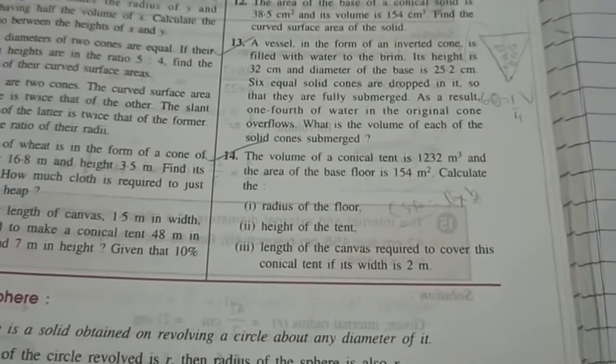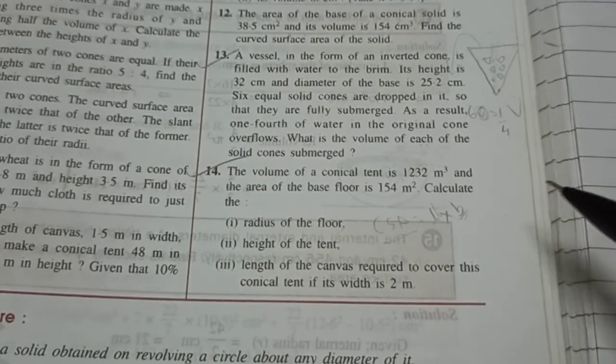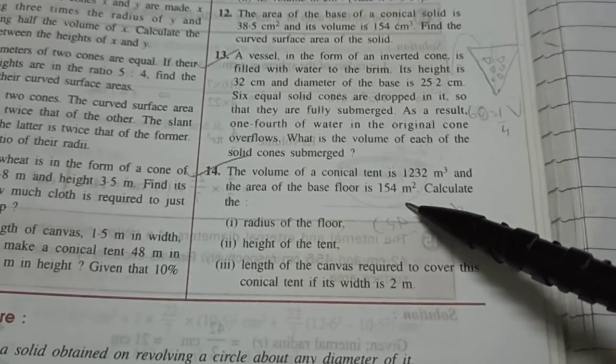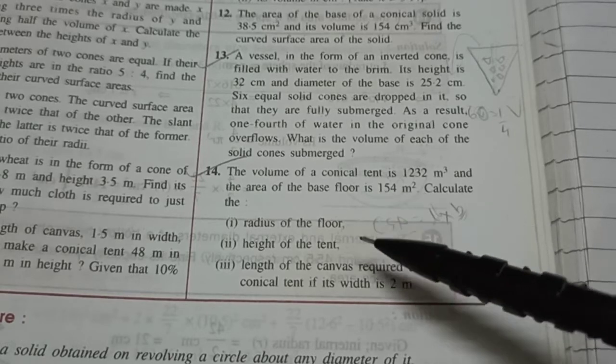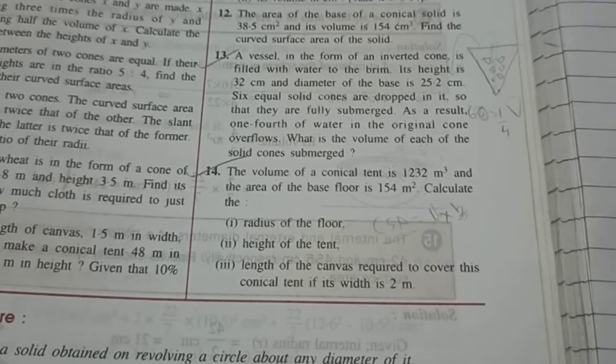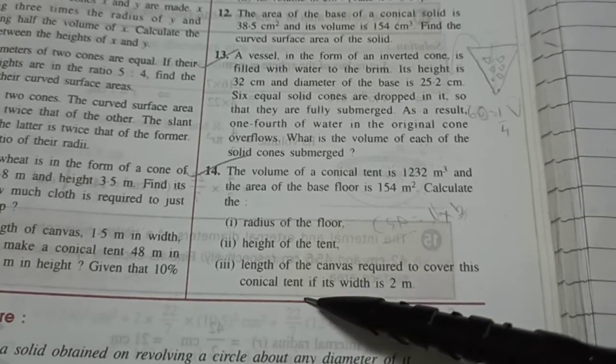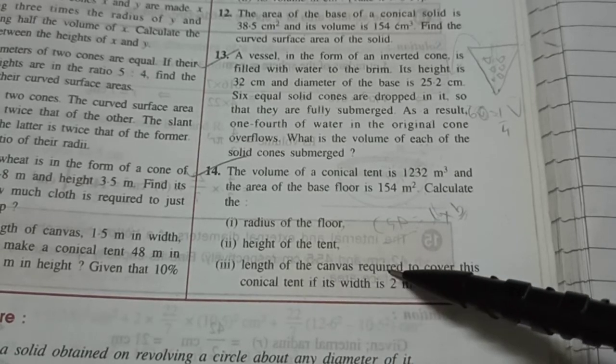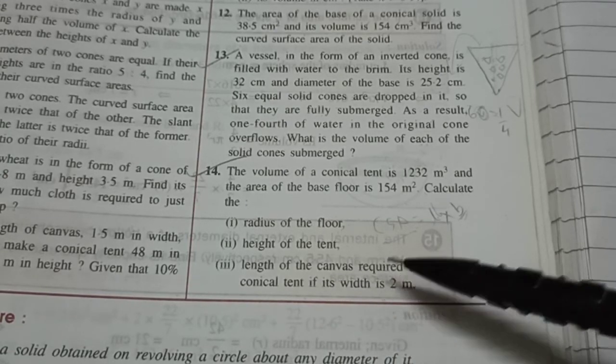Next, the 14th sum. The volume is given and the area of the base is given, and R, H and L are required. But here L is the length of the canvas. Remember, the breadth is given and canvas length is asked.